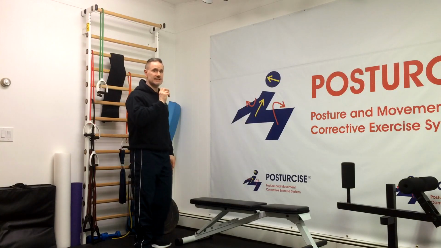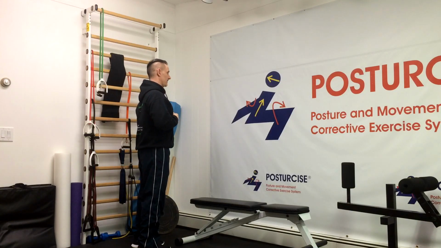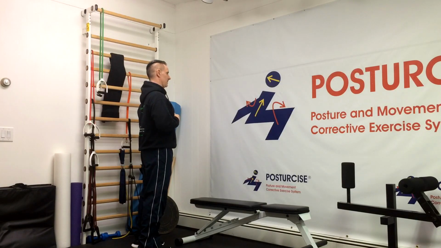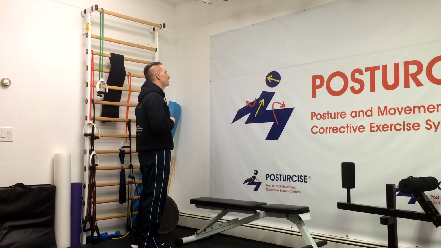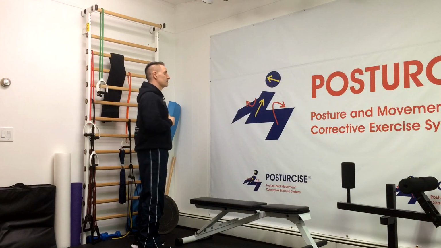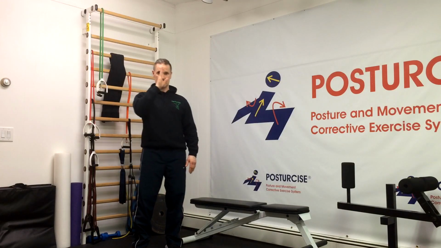And finally, compression and decompression. We can go up with the head, elongating the neck, and then compress the neck. You're going to want to feel a little discomfort or stretch at one extreme. You may feel a little pain at the other. You want to position yourself right between those two. That's your neutral spine position in that motion.